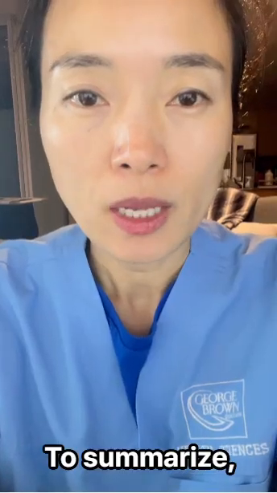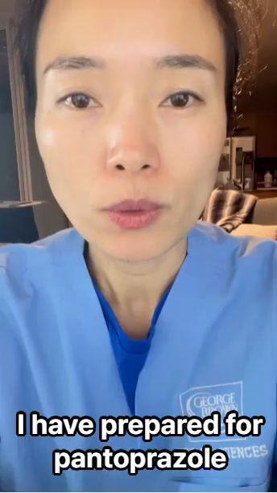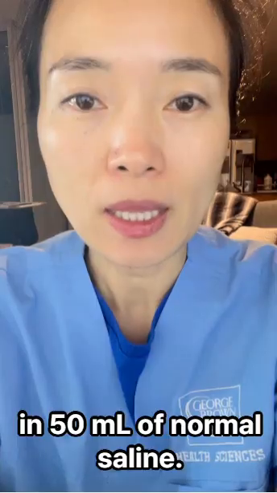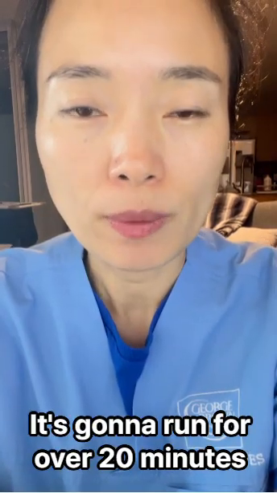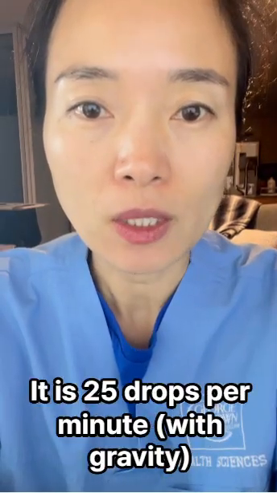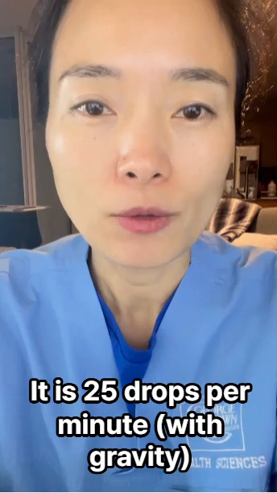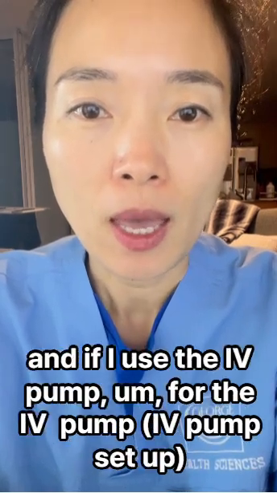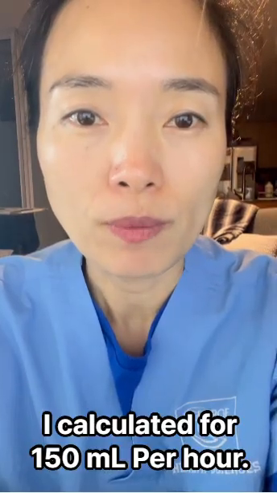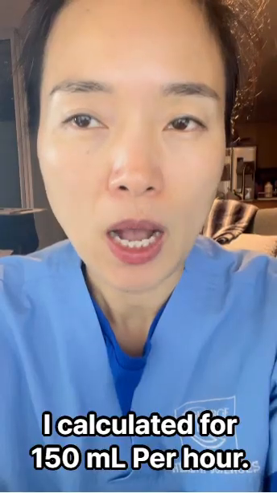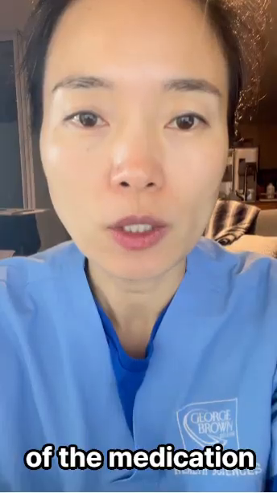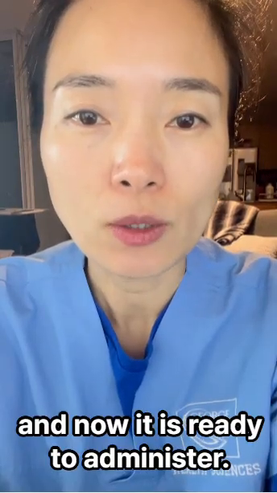To summarize, I have prepared pantoprazole 30 milligrams in 50 milliliters of normal saline. It's gonna run over 20 minutes, and I calculated the drip rate. It is 25 drops per minute, and for the pump, I calculated 150 milliliter per hour, and I have completed my second check of the medication, and now it is ready to administer.